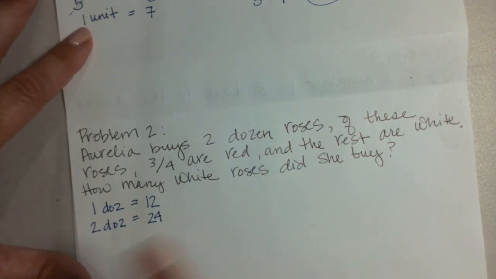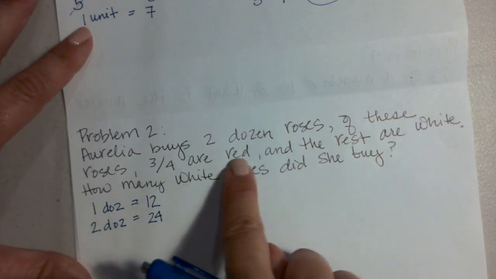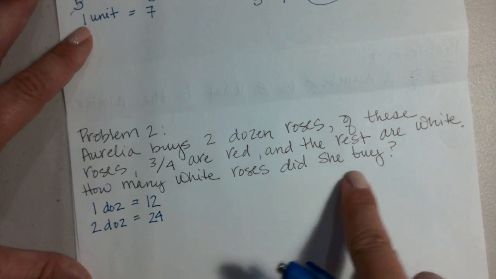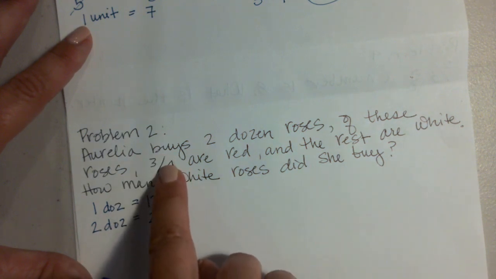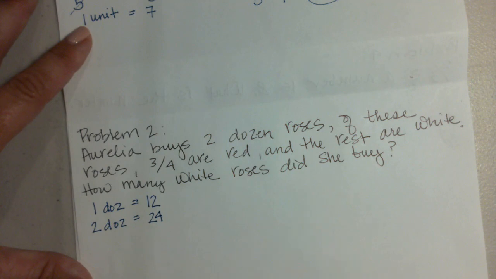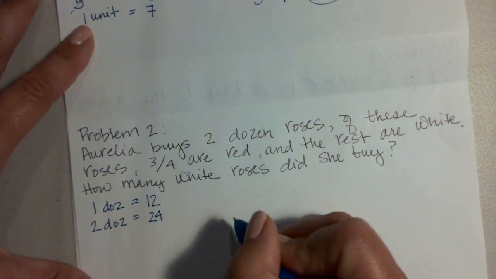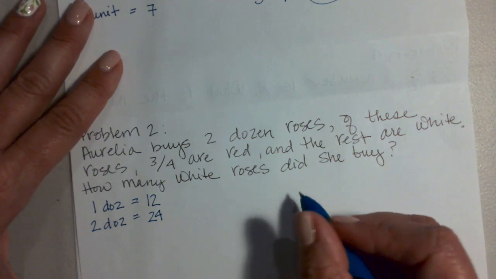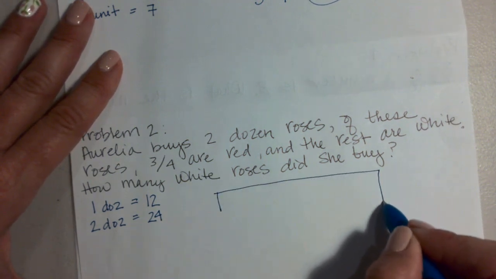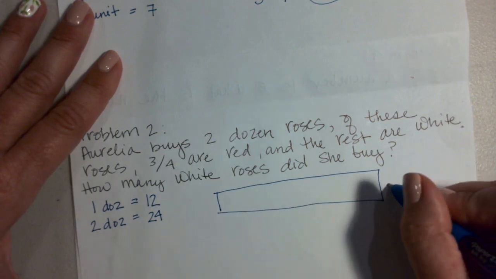Well, of these roses, 3/4 are red and the rest are white. How many white roses did she buy? So am I looking for 3/4? No, I'm looking for 1/4, right? All right, so what is our whole? Our whole is 24.